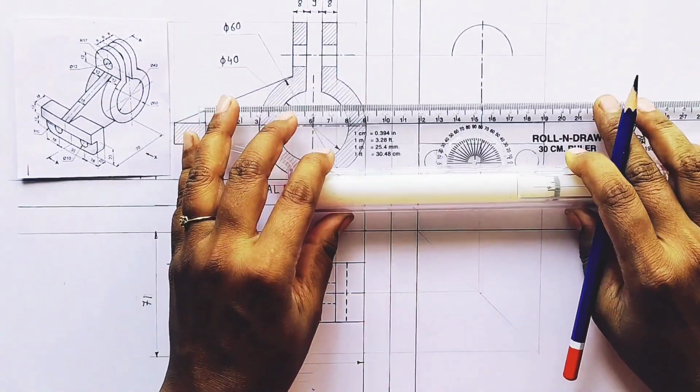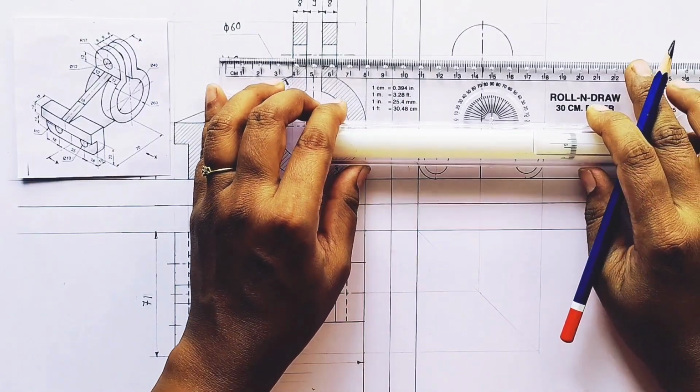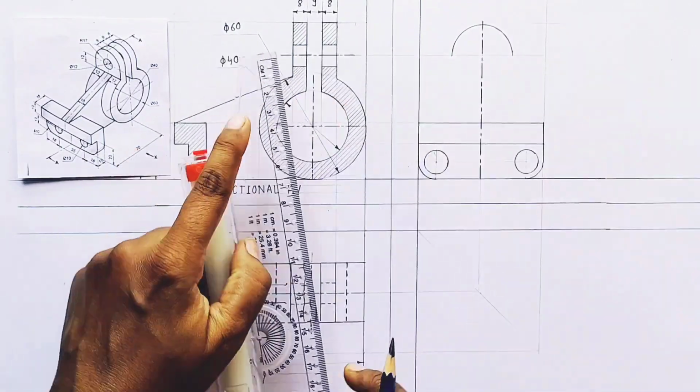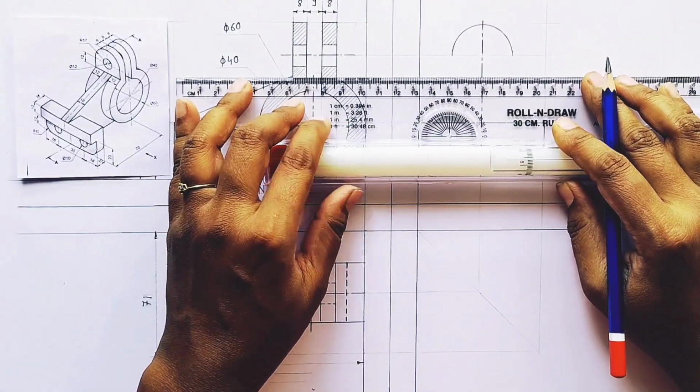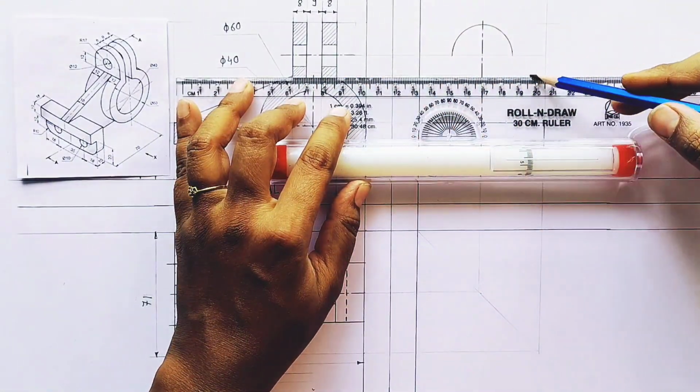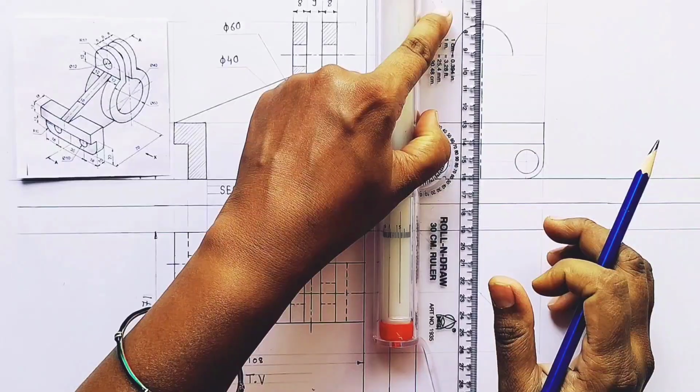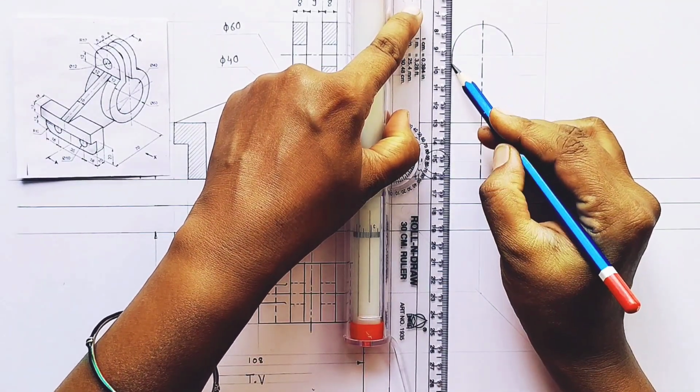I hope you can easily draw the side view by taking proper projections. This is a very simple object, so just follow the steps carefully as I am drawing and keep your lines straight and accurate.